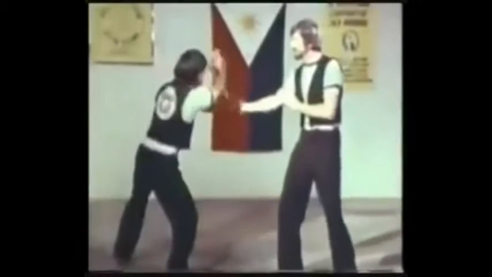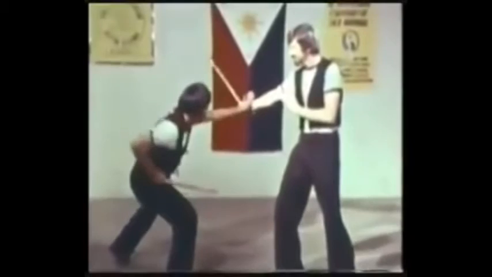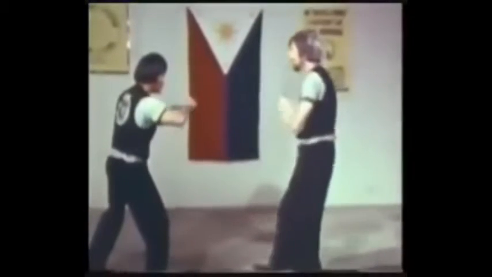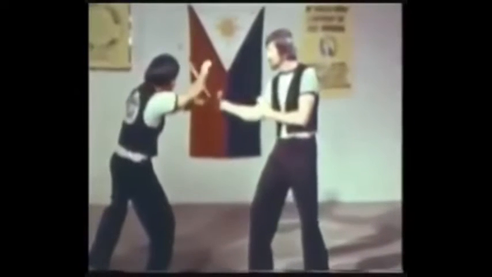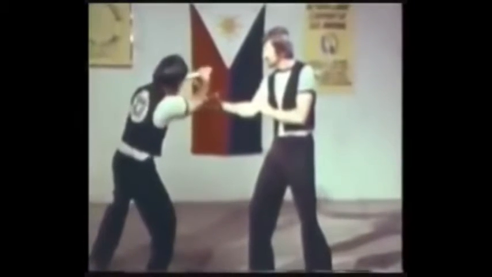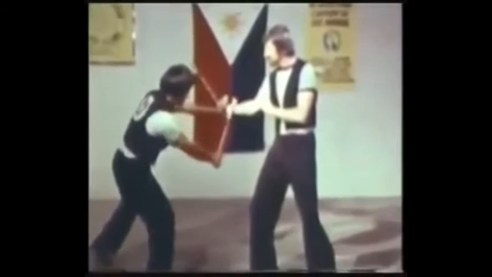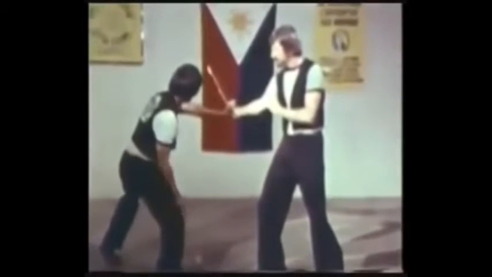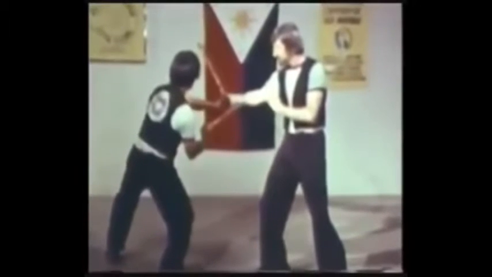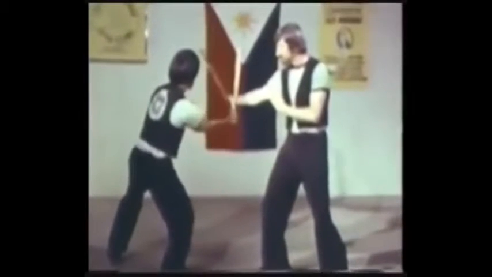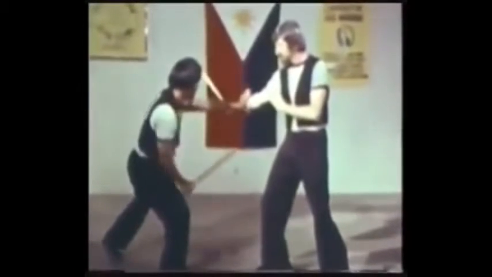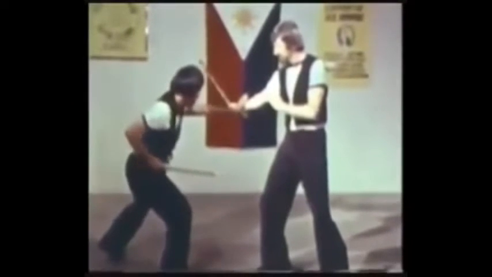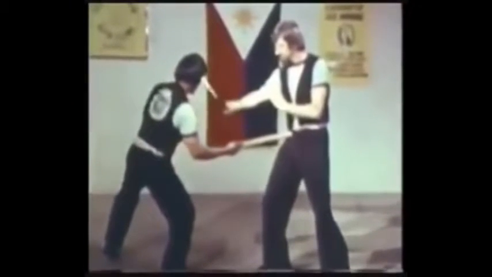Stick versus stick, angle 1. The first counter is a high wing block. Once he's countered with a high wing block, he follows through by striking to the arm, then with an upward smash to the knuckles, twirling the stick down and striking once again, and finishing with a straight thrust to the midsection.